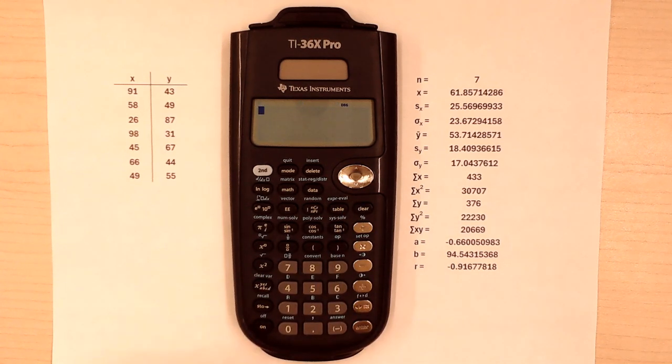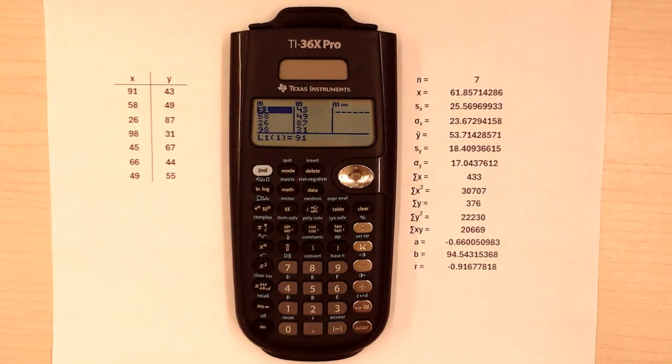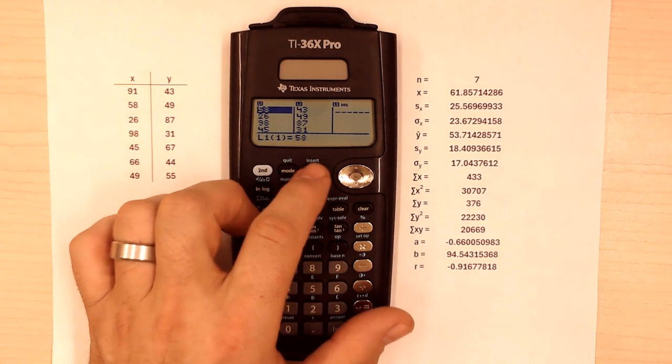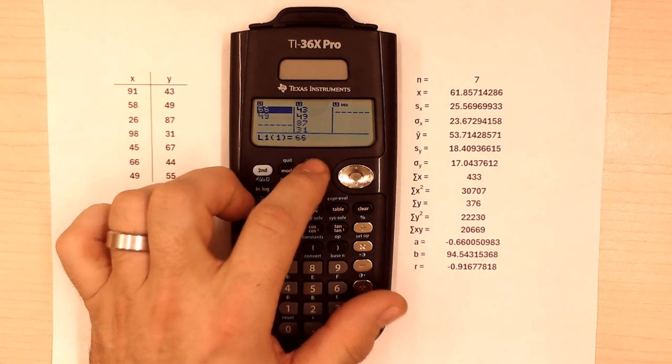If we want to actually empty our data so we can use it again, we'll press data to get into the data screen, and then we'll press delete, and that will delete the individual data values. You can see they keep disappearing. And then use the arrow key to move to the other column.